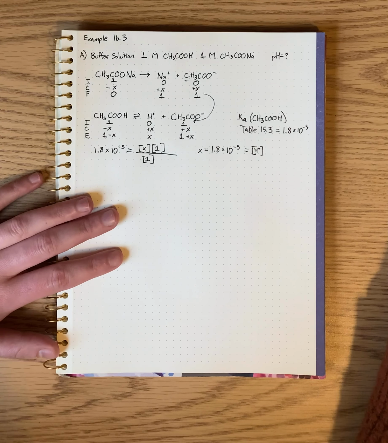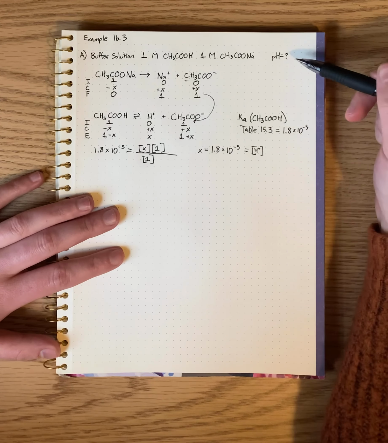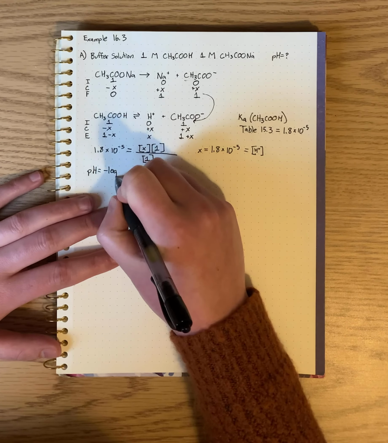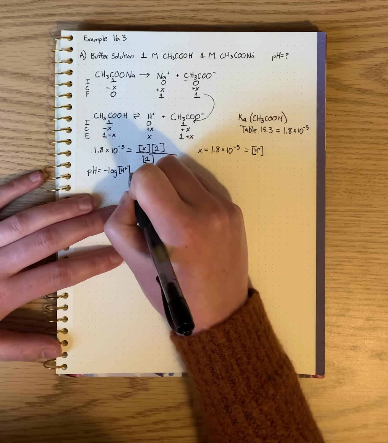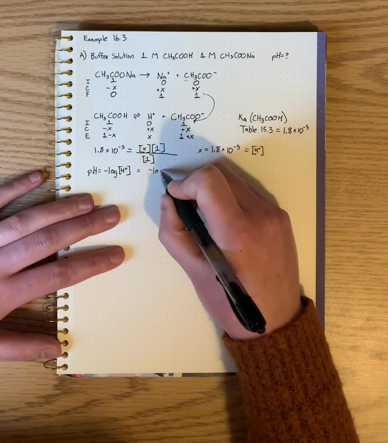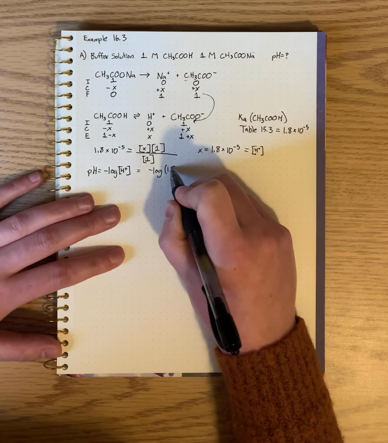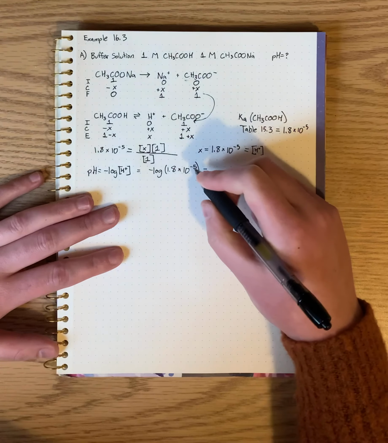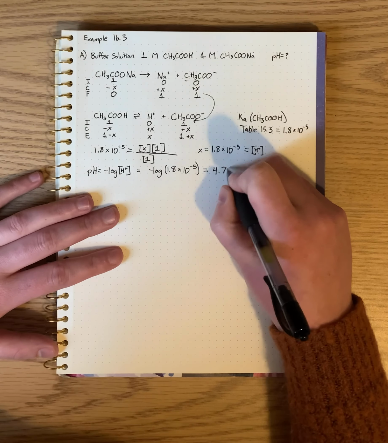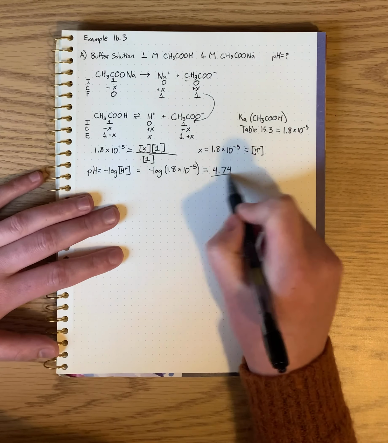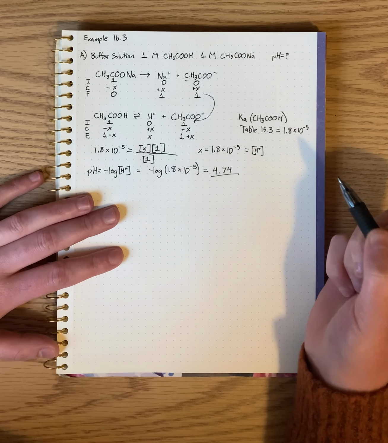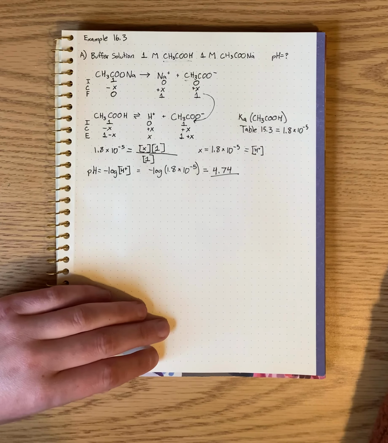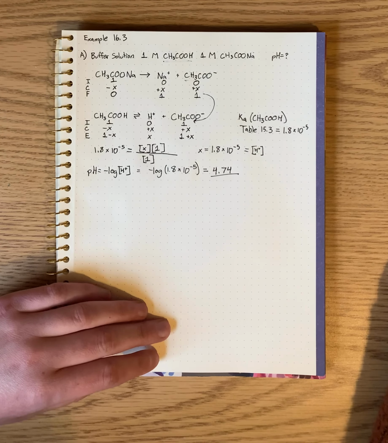And now that we know our hydrogen ion concentration, we can pretty easily solve for pH, because pH is the negative log of our hydrogen ions. So if we plug in negative log of 1.8 times 10 to the negative 5th, we get a pH of 4.74, which makes sense because this is an acidic pH and this is a weak acid. So that makes sense, right? And that's our part A.